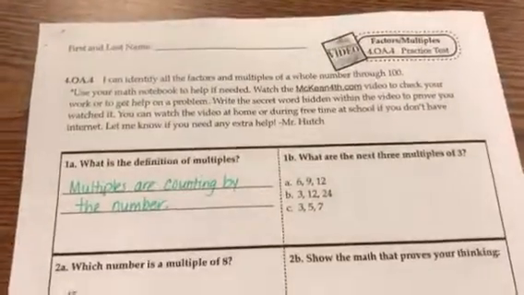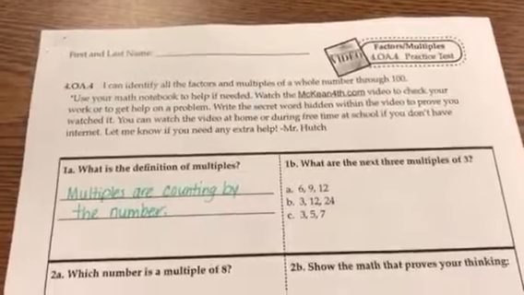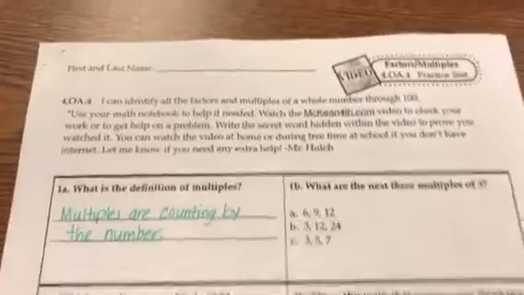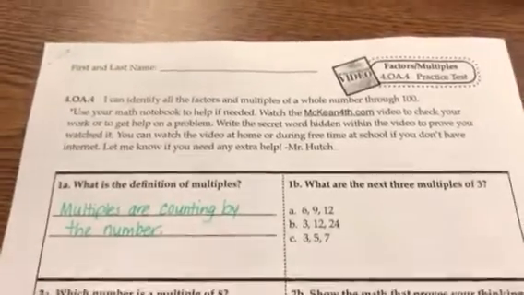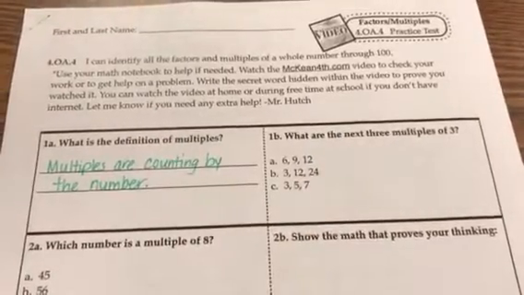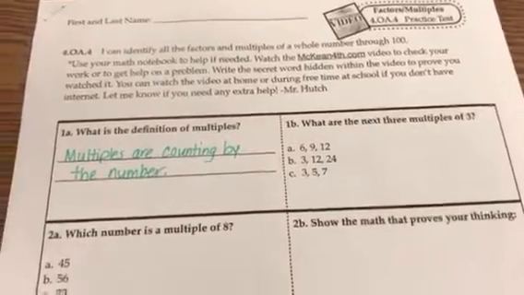All right, so on to your actual practice test video. I filled in some automatically because you can pause this video at any time to make sure you have written what I have written, but I didn't want to waste your time watching me write it. So anyway, use your math notebook to help if needed, and here you are being smart watching the McCainFourth.com video.